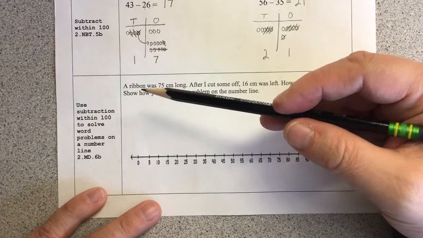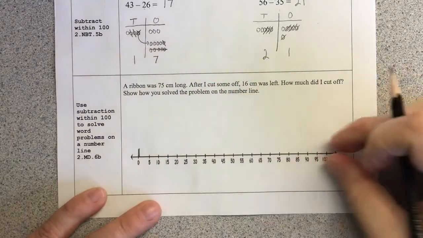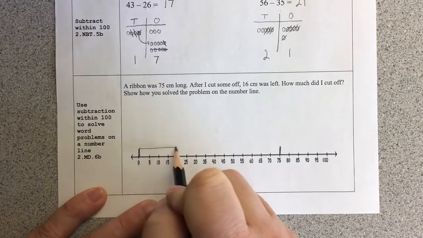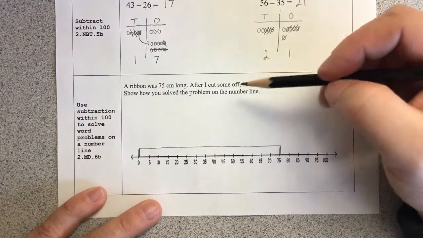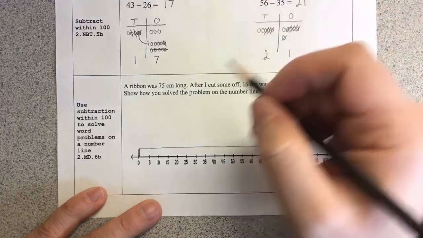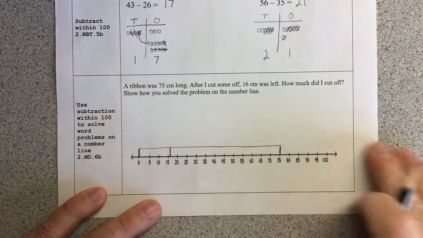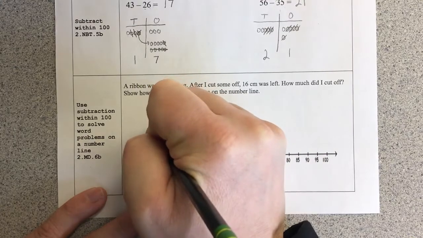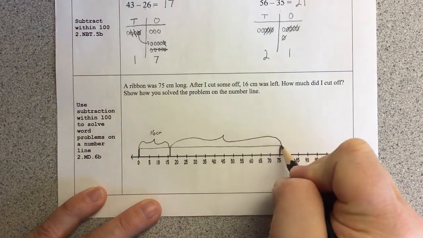So first I have a ribbon that was 75 centimeters long. So let's draw that. So a ribbon to me kind of looks like a rectangle. And it was 75 centimeters long. Okay. So there's my ribbon. That's 75 centimeters long. Now I cut some off and 16 centimeters was left. So right here, I cut this part off and 16 centimeters was left. So this was 16 centimeters. So I want to know what this was.